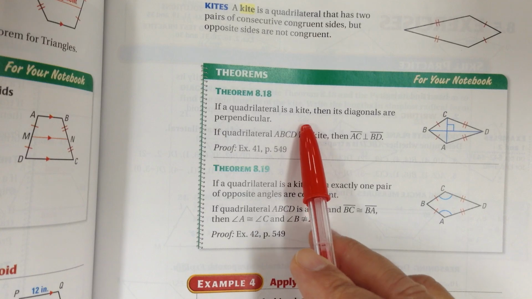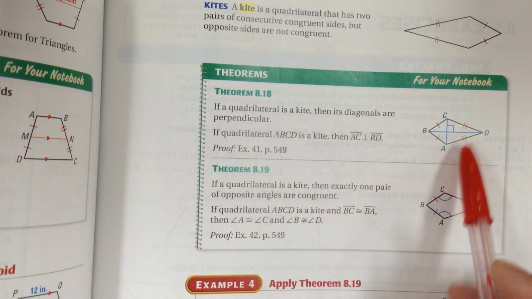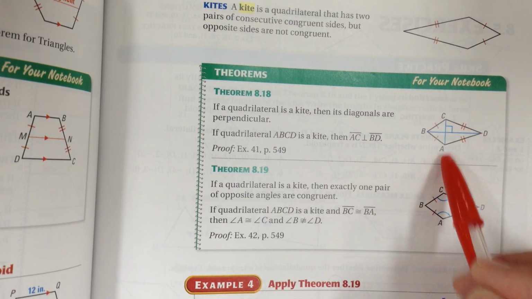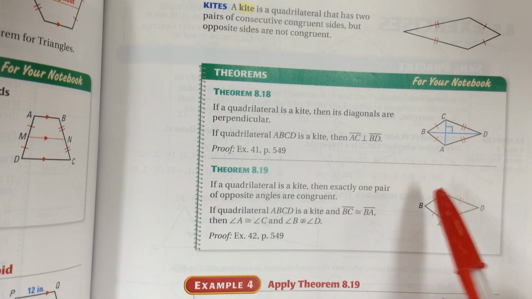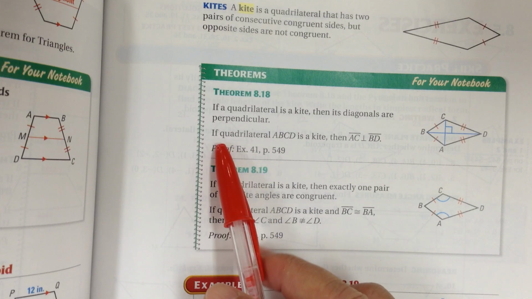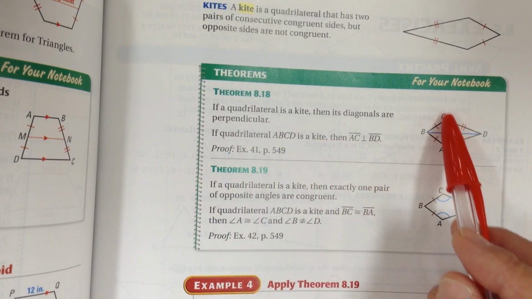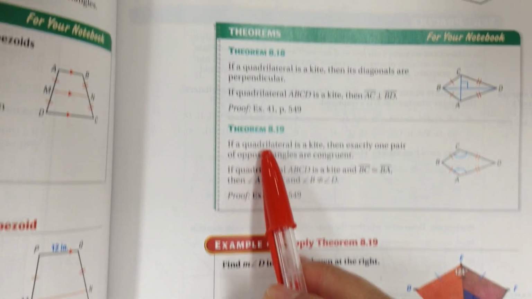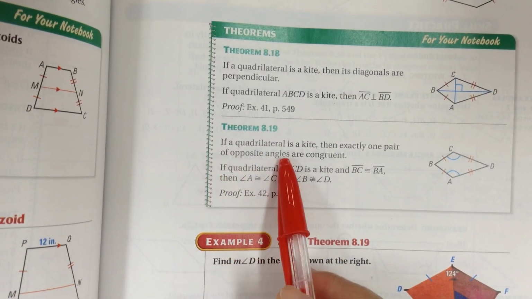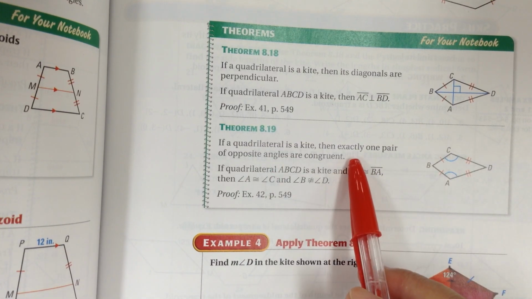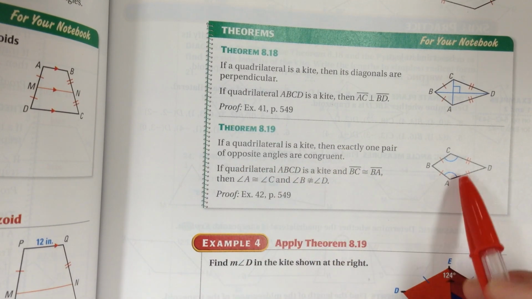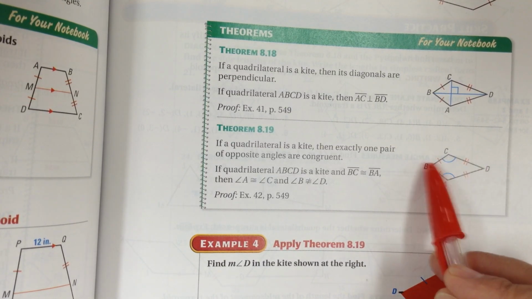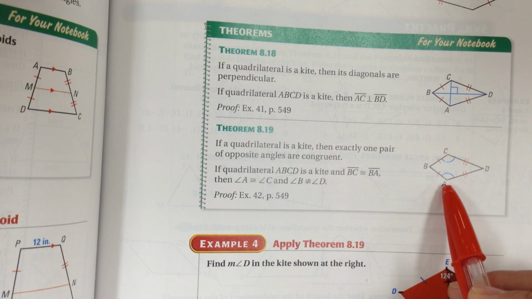If a quadrilateral is a kite, then its diagonals are perpendicular. So again, if it's a kite, then the diagonals are perpendicular. If quadrilateral ABCD is a kite, then AC is perpendicular to BD. And theorem 8.19: if a quadrilateral is a kite, then exactly one pair of opposite angles are congruent. So if it's a kite, only one pair would be congruent. Now, these two are not congruent. Only this pair would be congruent.